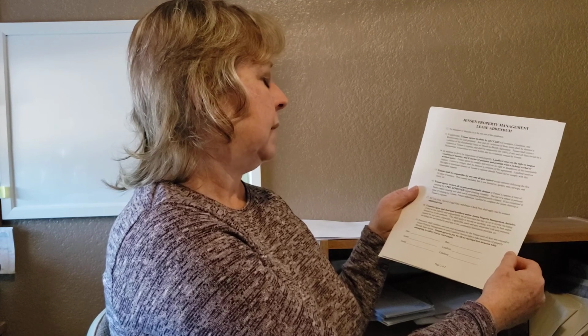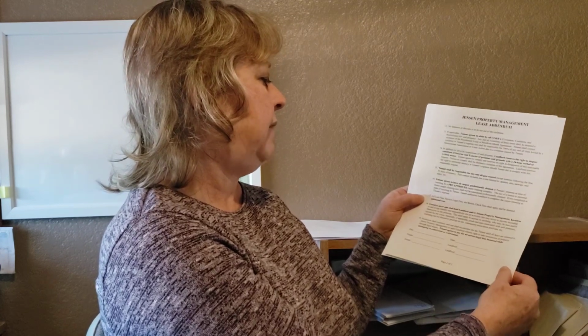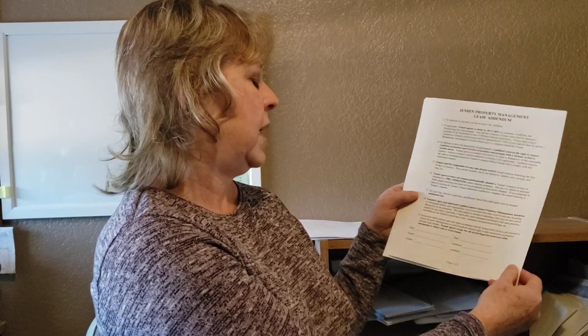Number 16, any carpets on the property have been professionally cleaned, and when a tenant moves out, they have to use one of our pre-approved carpet cleaners to get the carpets professionally cleaned at move out. If you choose not to do so, that's fine. We can do it and just deduct it from the security deposit. That's not a problem. Number 17, any late fees or bounced check charges are deemed additional rent.